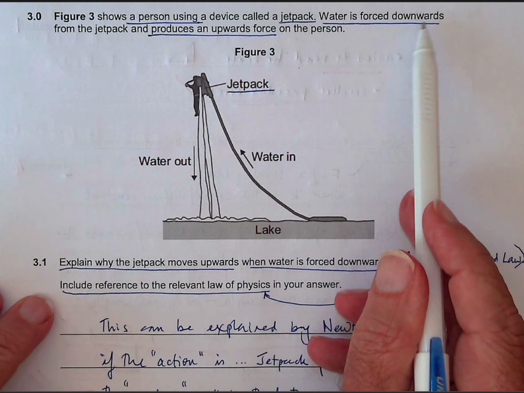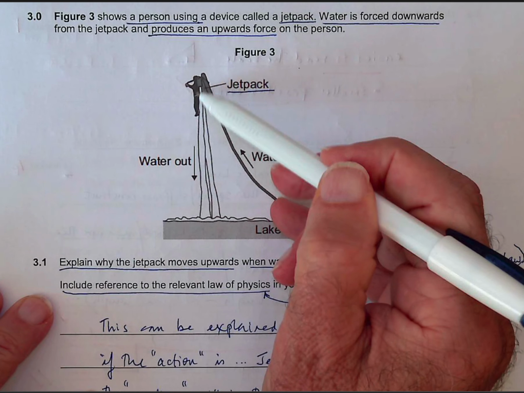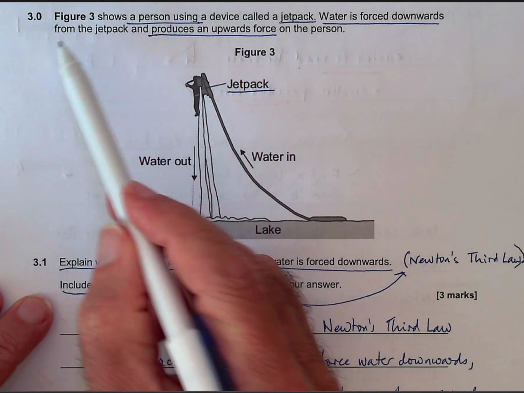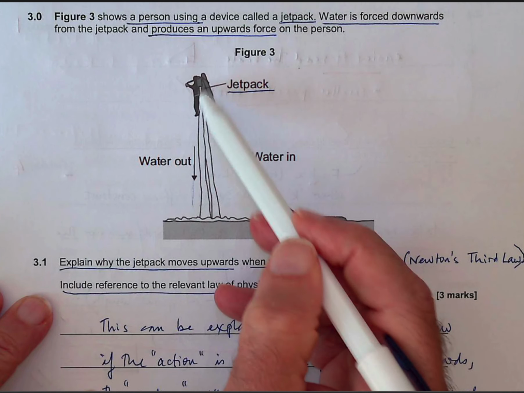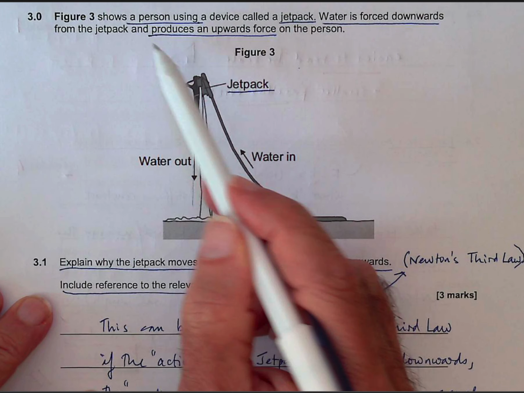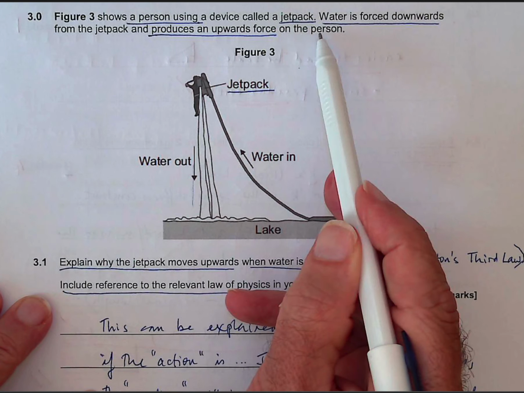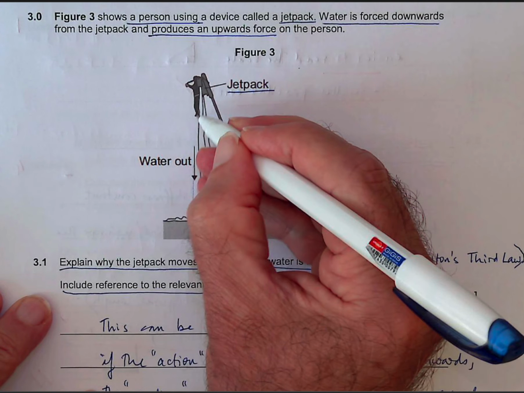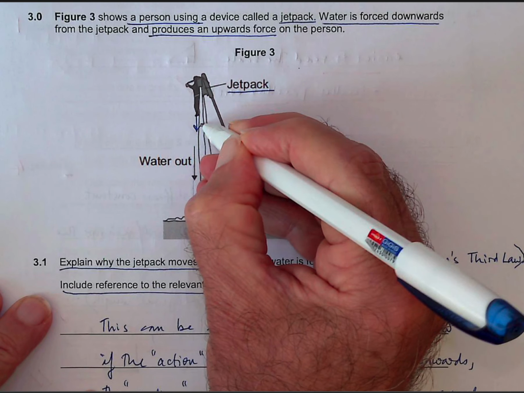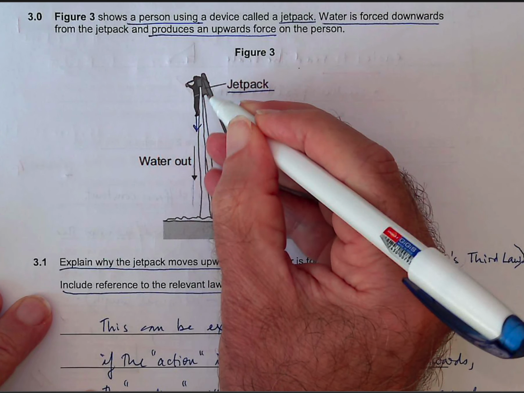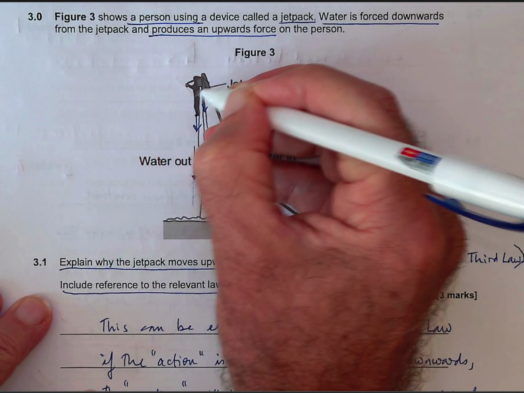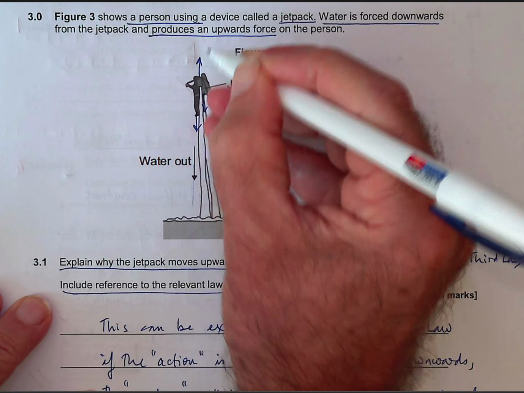Okay, water is forced downwards here, so the water is forced down at velocity from the jetpack. The jetpack's on his back, and he's stuck to the jetpack, probably with a harness, and this produces an upward force on the person. So there's a force downwards on the water, the jetpack kicks the water out, and that produces a force upwards.